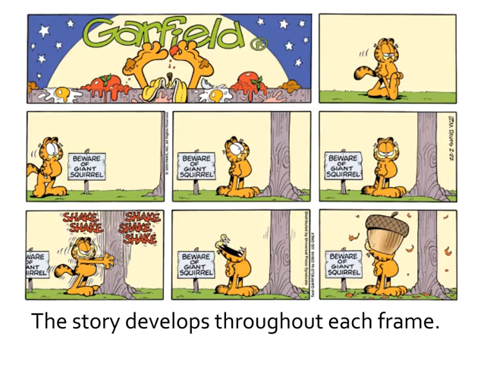So authors develop a central idea in the same way that a comic develops a story, frame by frame. If we think about this comic, each box in a comic is called a frame. Each frame develops the story, right? It isn't until the very end that we laugh when Garfield gets this huge acorn in his face. Each frame is needed to get to the end of the story, to develop the story.